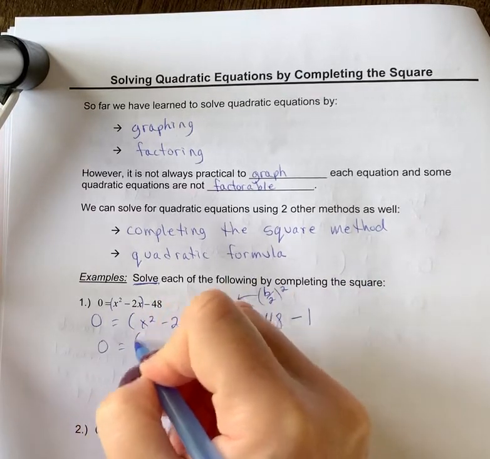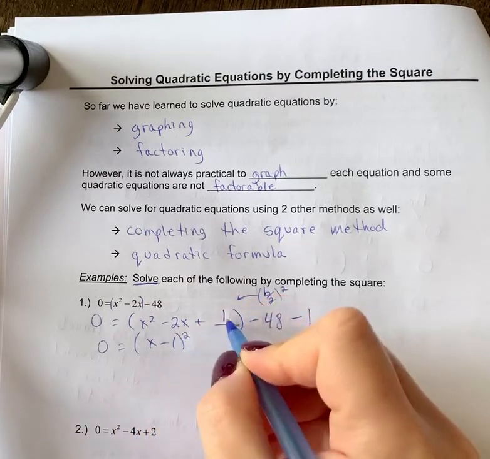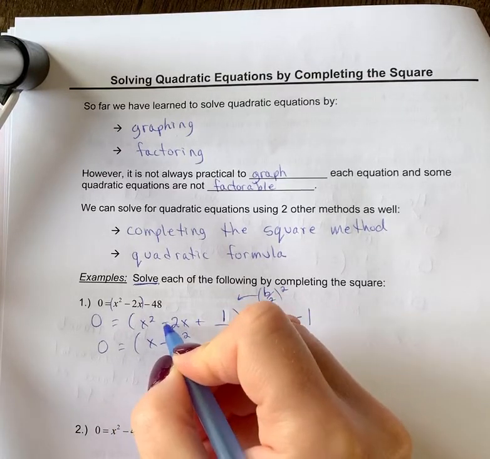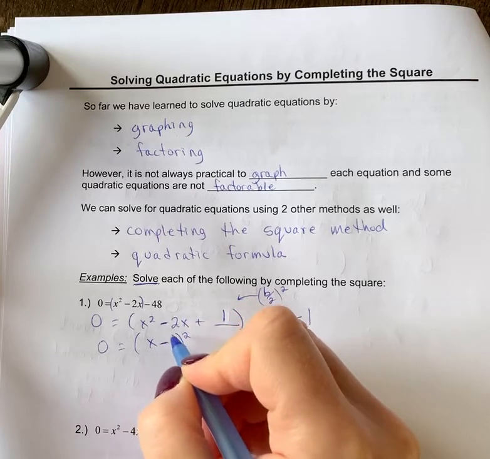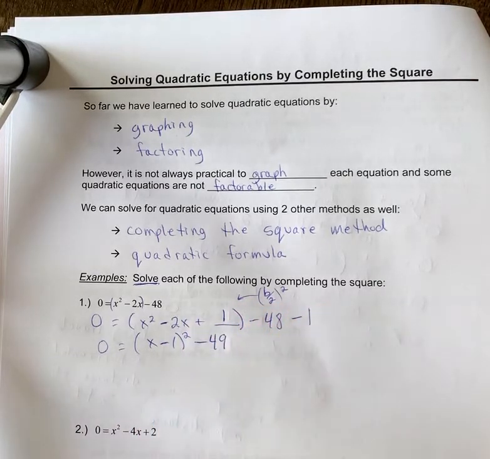So then we have 0 equals, you're going to write this as the square of the binomial. So (x minus 1) squared, you just have to square root that number. The sign will always be the one right here. Minus 48 minus 1 is minus 49. All right, so completing the square, that's nothing we haven't done several times before. Now what we're going to do is get x by itself in this equation.